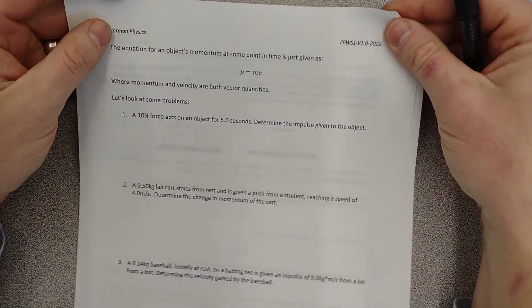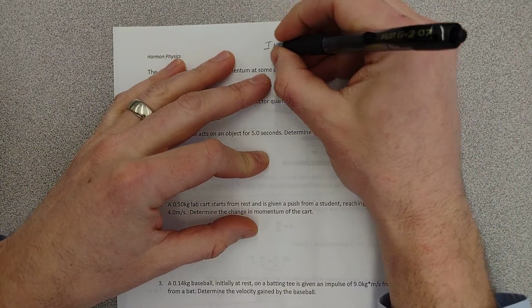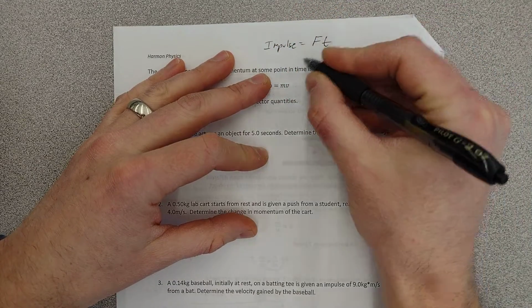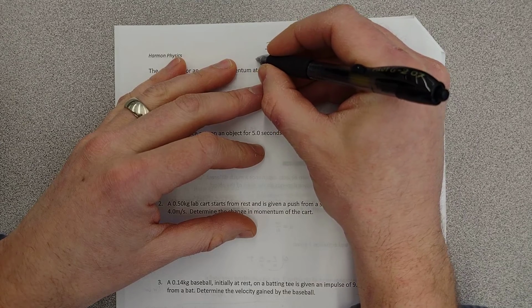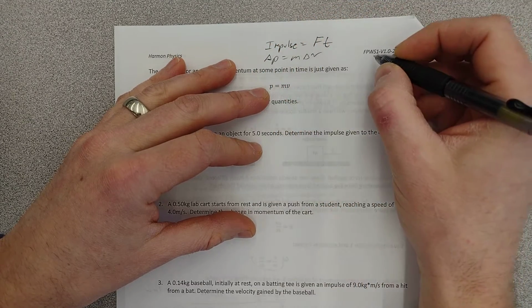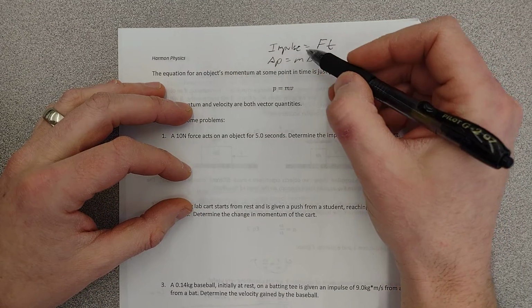All right? So this worksheet just kind of starts off some basic calculations. So impulse, I'm going to write them at the top here, equals force times time. We don't put the delta in front of time. Change in momentum, delta p equals m delta v. And at any time I can equate these two because impulse causes change in momentum.